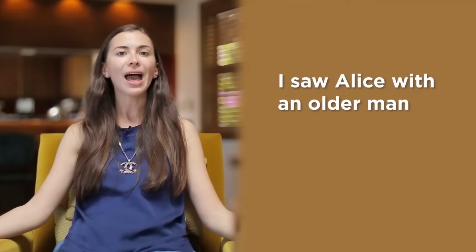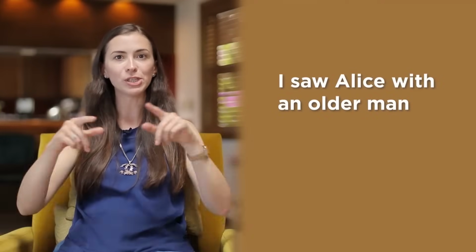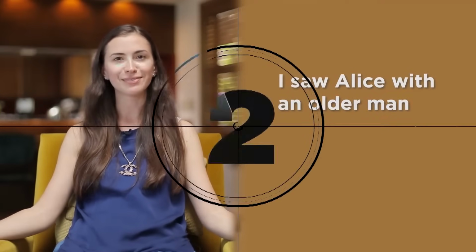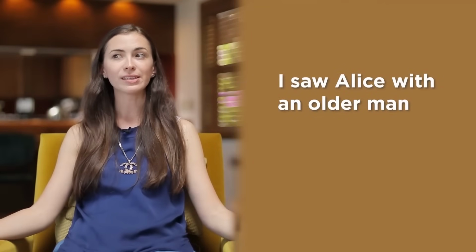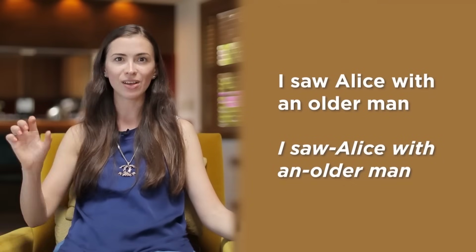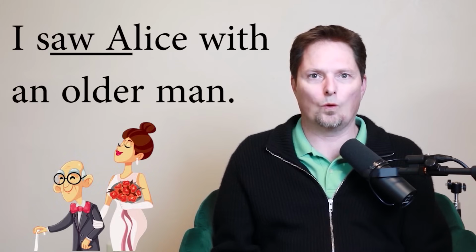This is also not correct. "I saw Alice with an older man." Now it's your turn. Try to connect words. I'll give you 3 seconds. The way you say this phrase with connecting words: I saw Alice with an older man. Saw Alice, older man.